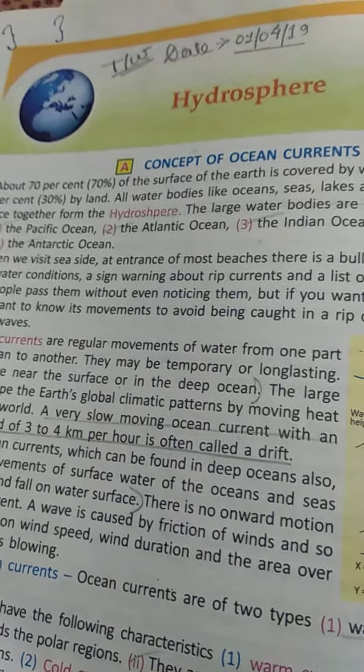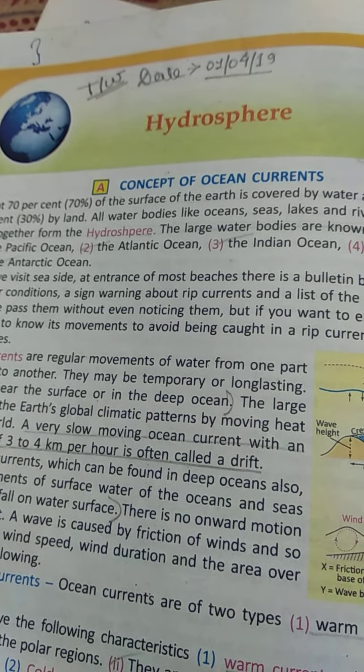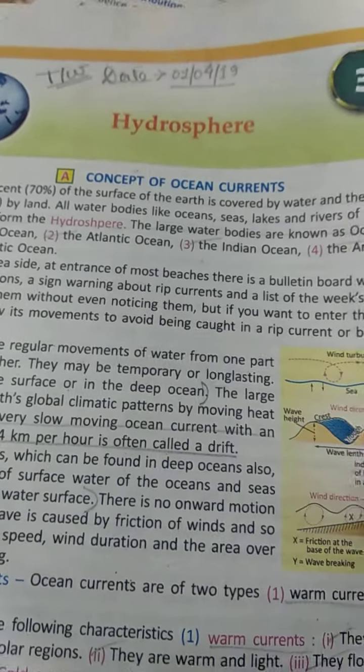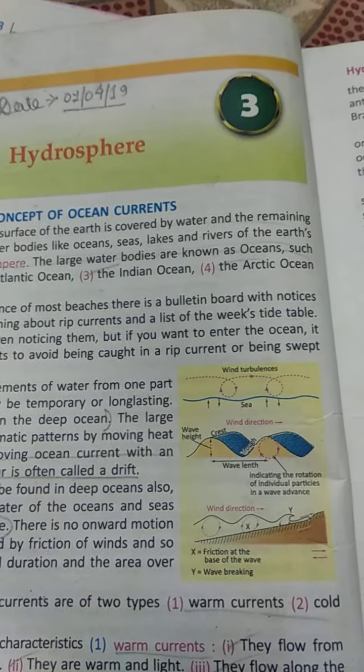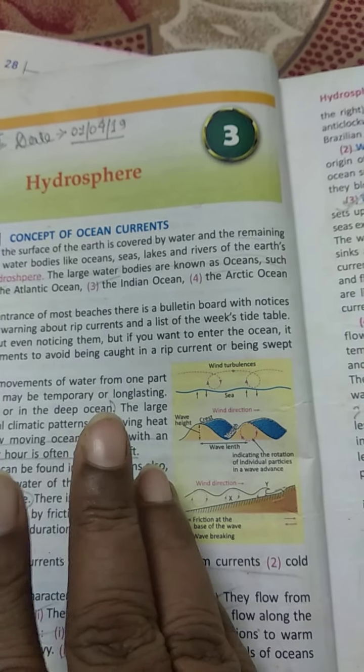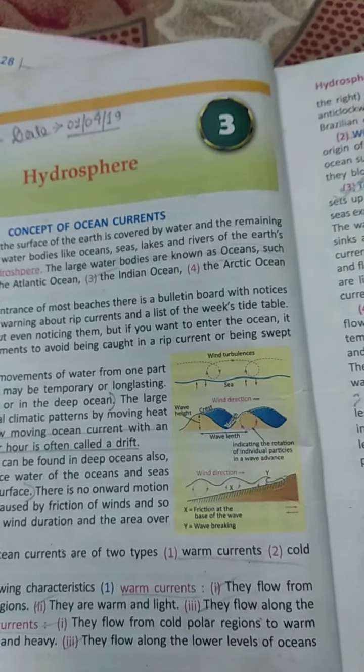In class 10, after summer vacation, your next chapter is Hydrosphere. What is Hydrosphere? Hydrosphere means the water bodies, that is ocean, seas, lakes, rivers of the earth's surface. 70% of the earth's surface is covered with water, 30% is land. Large water bodies like oceans are there, and the largest ocean is the Pacific Ocean. There are 5 oceans: Pacific, Atlantic, Indian, Arctic and Antarctic.